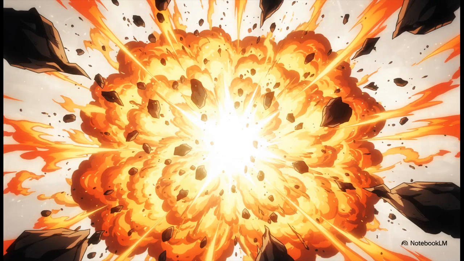And this is our impact frame, the full explosion. Here, you prompt for a massive fireball that just fills the entire screen. We want an intensely bright core, debris flying everywhere, and just an overwhelming sense of raw power. This is the peak moment.